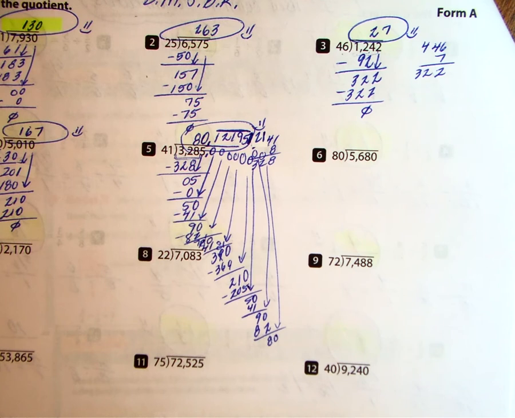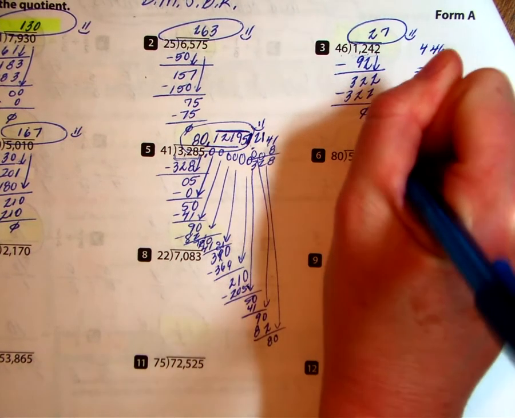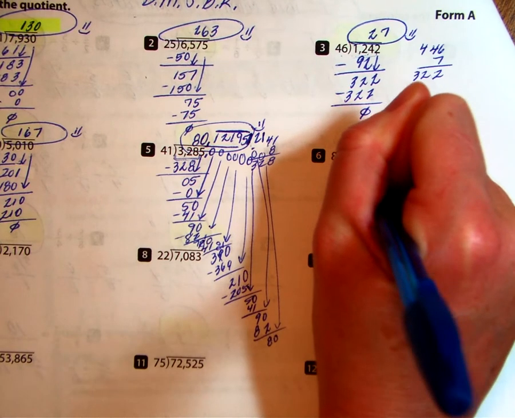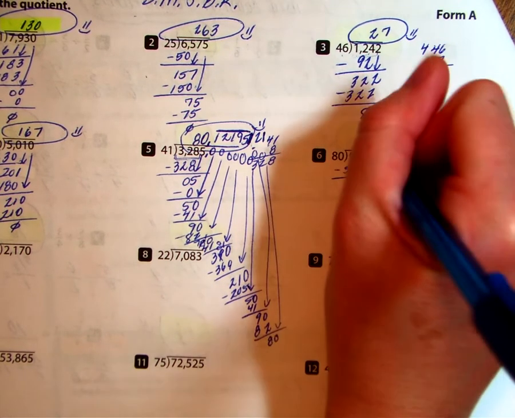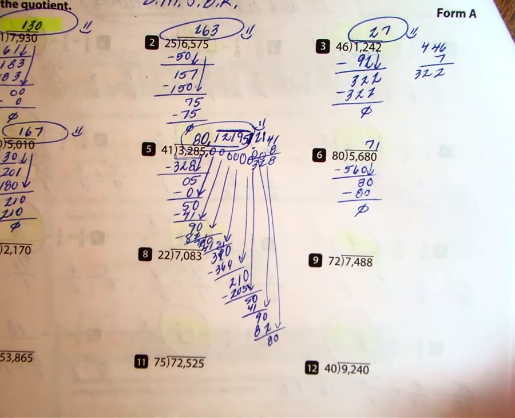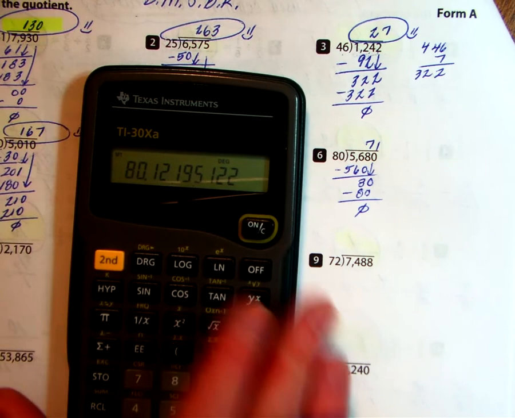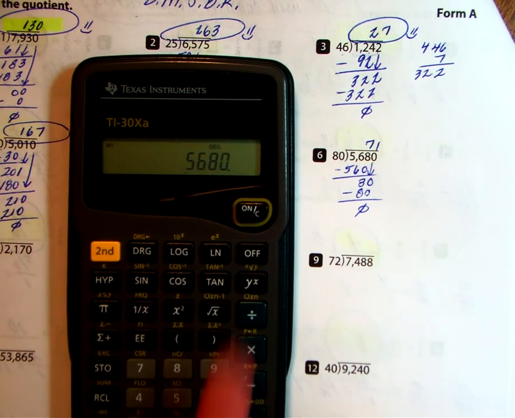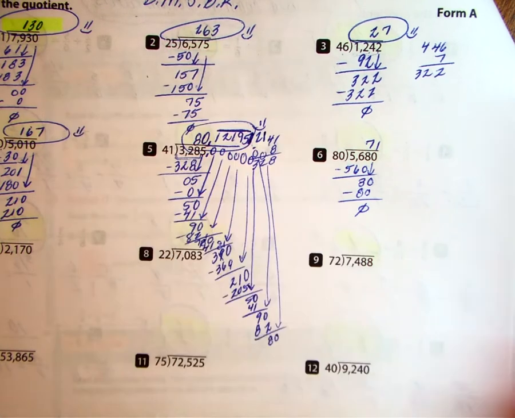80 goes into 56, not, must go into 568. I'm thinking 7 times. 7 times 80 is going to be 560. Subtract, bring down. 80 goes into 80 one time. 1 times 80 is 80. Well, this is a funny little worksheet. They give us one that falls all the way down to the other problems and then one that barely moves at all. Okay, 5,680 divided by 80. 71. Yep, very good.